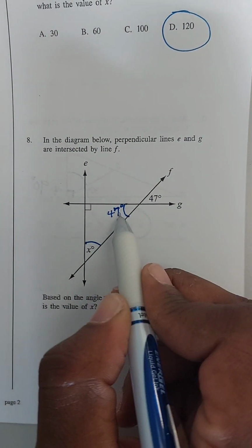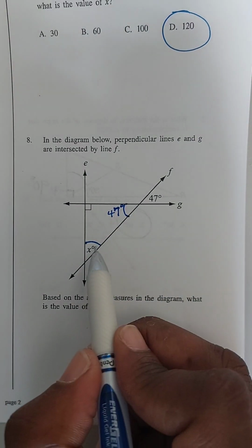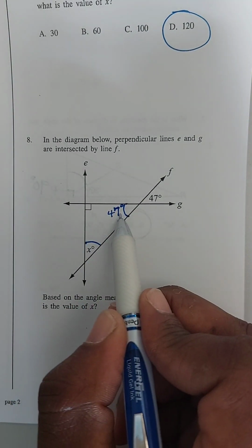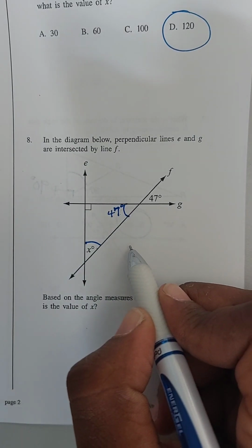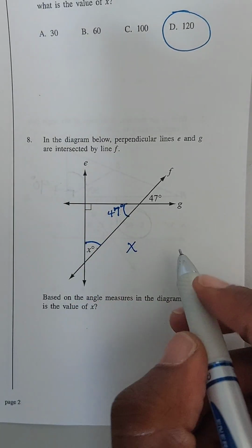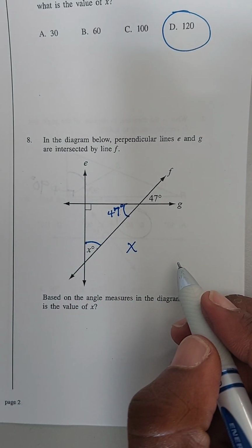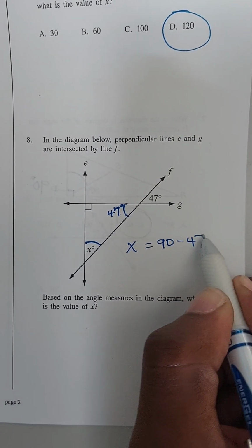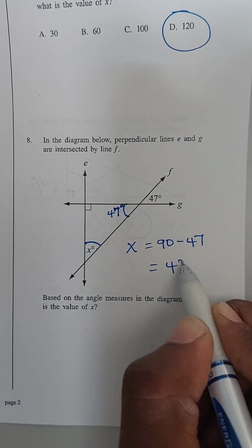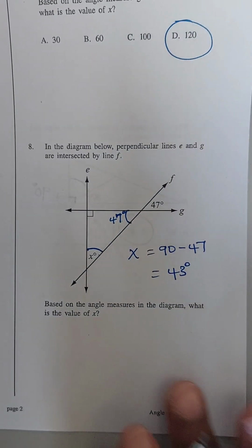So if this is 47, if this is already 90, then this 47 plus whichever angle is here will also be 90, because all the three angles should add up to 180 degrees. So x will be 90 degrees minus 47, and so that will be 43 degrees.